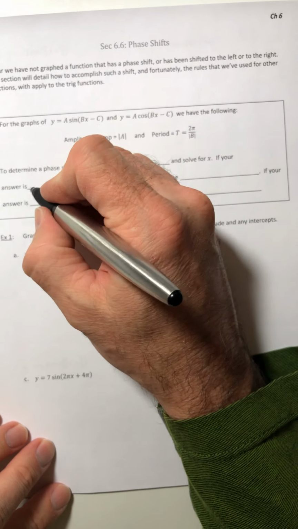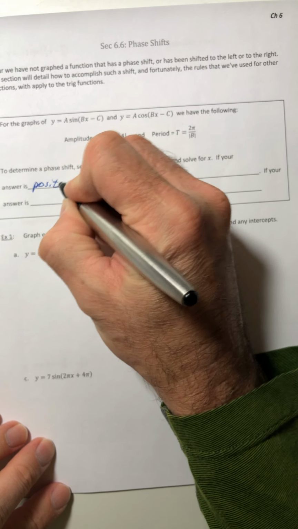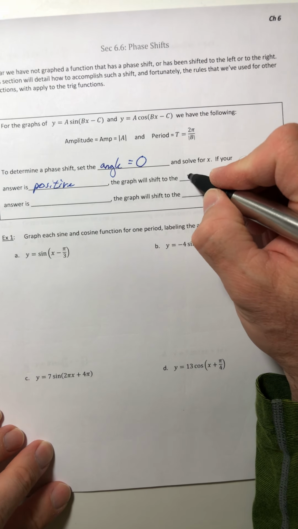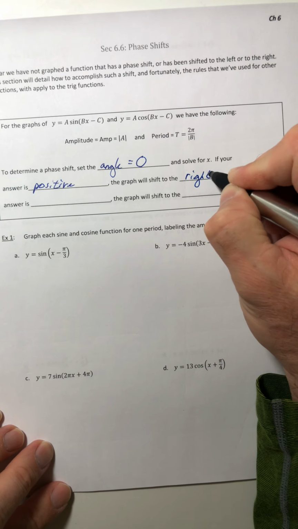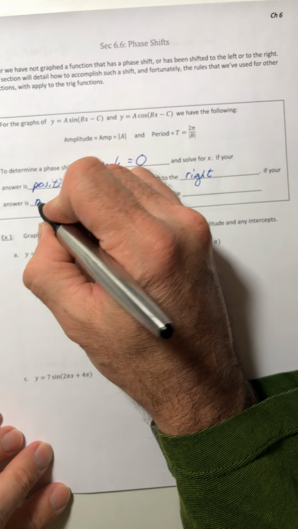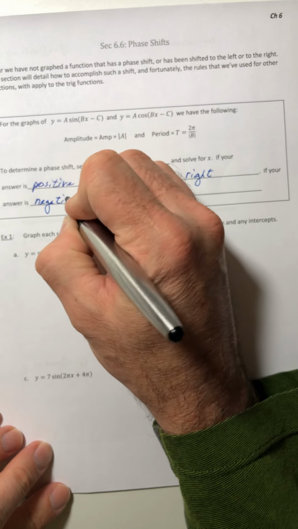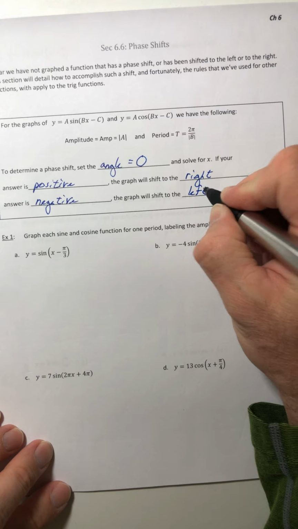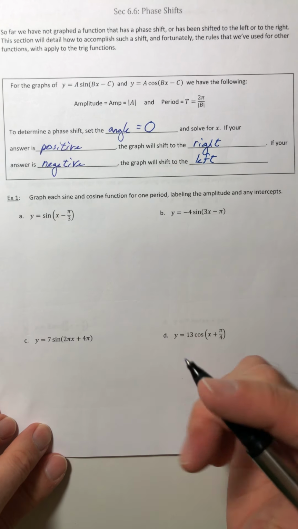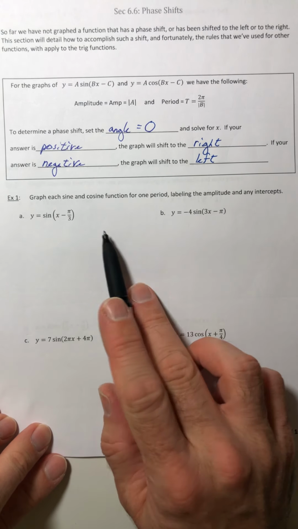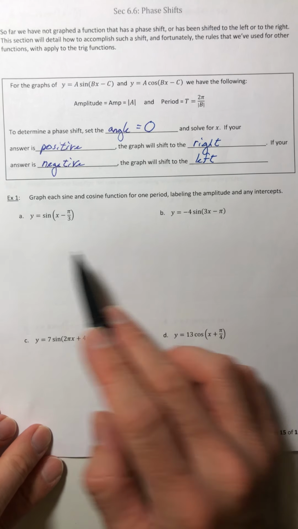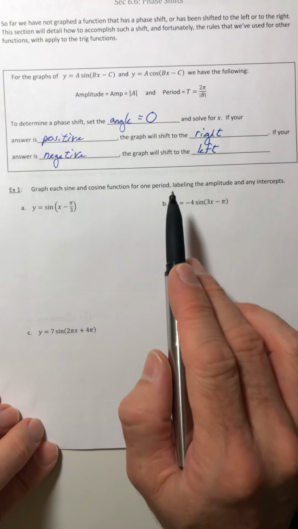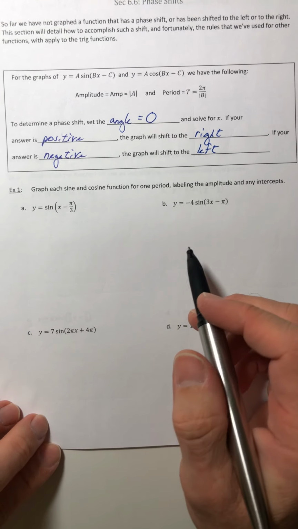If your answer is positive, the graph will shift to the right. And if your answer is negative, the graph will shift to the left. So just like it did before, positive solutions make it go right, negative solutions make it go left. Okay, so same thing as before, just graph the one period, label the amplitude and any intercepts.